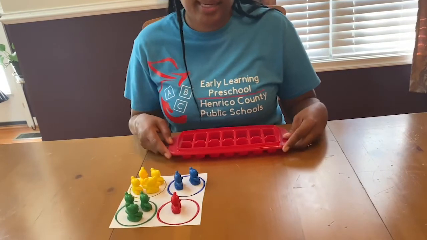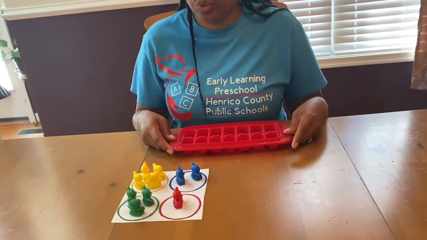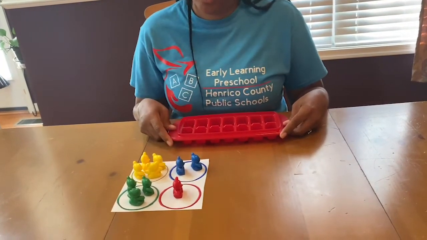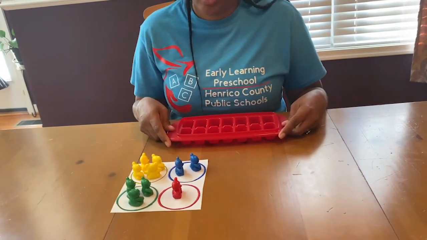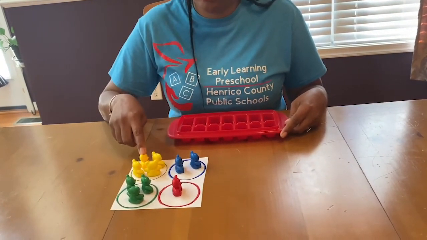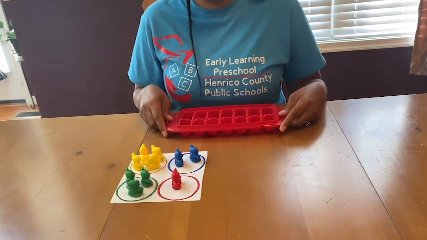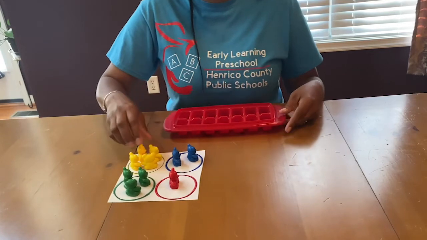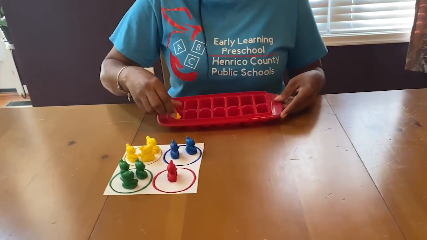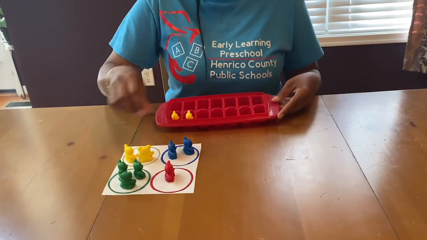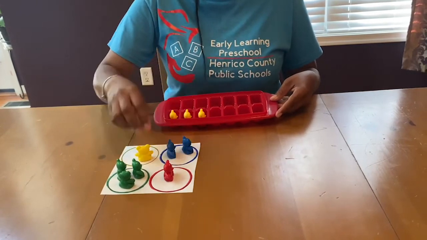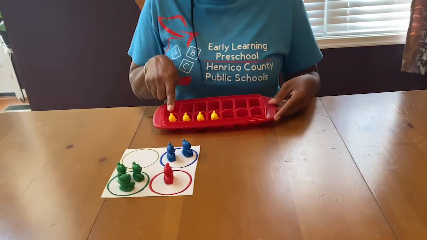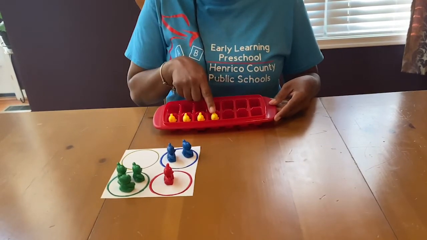Which set has more? Which set do you think has more? Which color? When I'm looking at it, I think it's the yellow that has more. So 1, 2, 3, 4. I'm going to put these in my housing. And I was counting actually in my head when I did it. 1, 2, 3, 4.